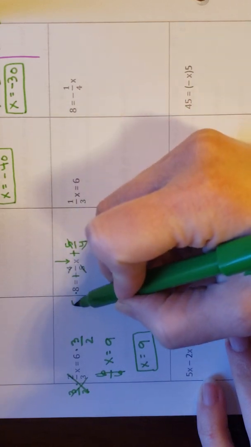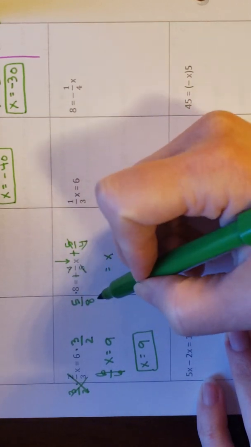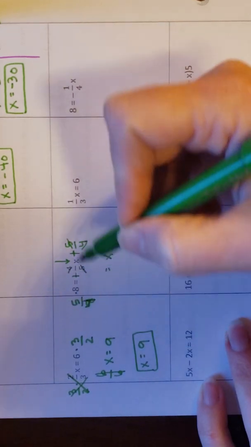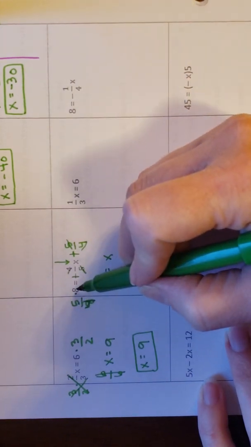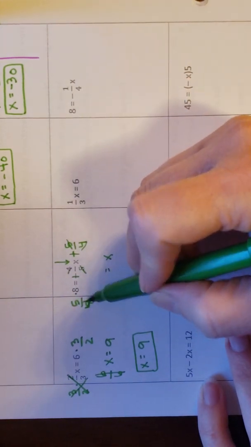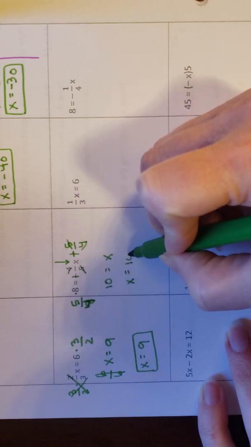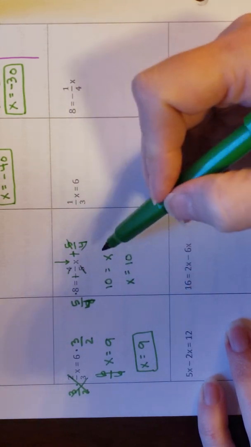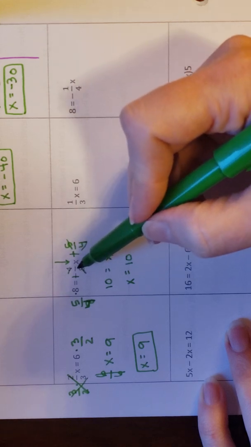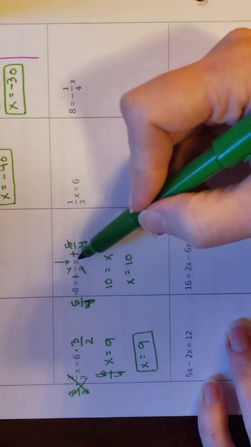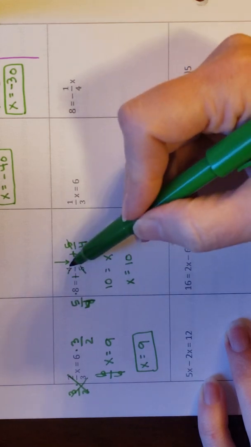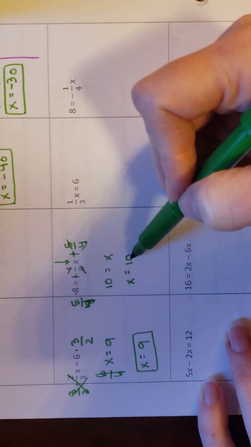And what I do on one side, I do to the other. So 5/4 times 8. Nope, that's a 4. Sorry. 5 times 8 is 40. 40 divided by 4 is 10. X equals 10. Well, a 1/5 of x is 2. 4 of them would be 8.